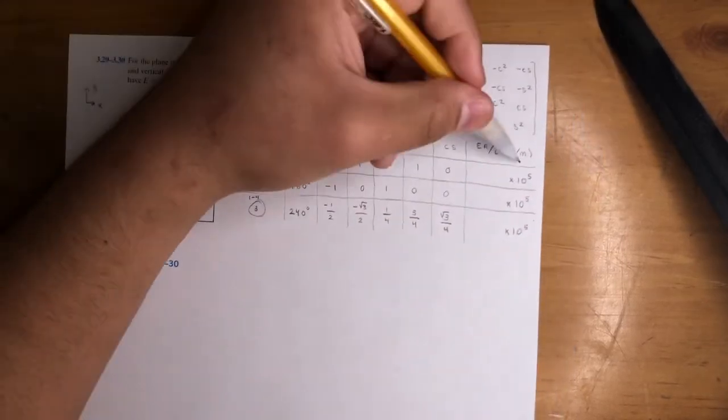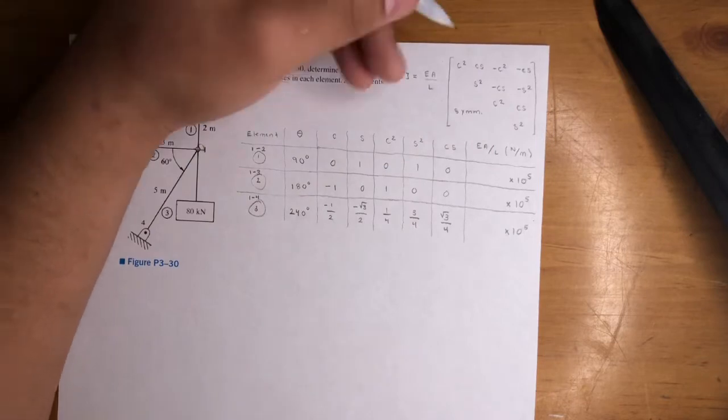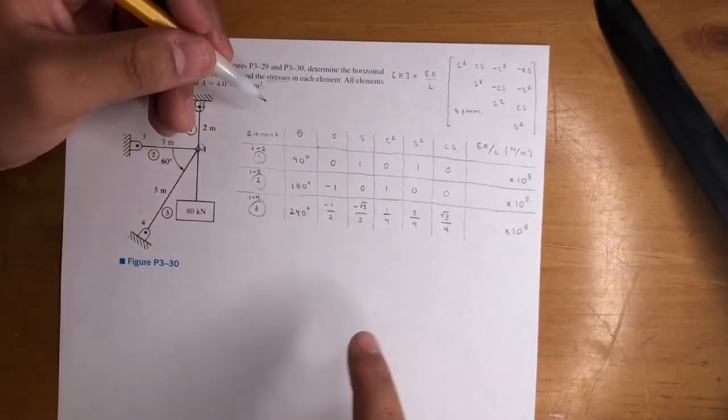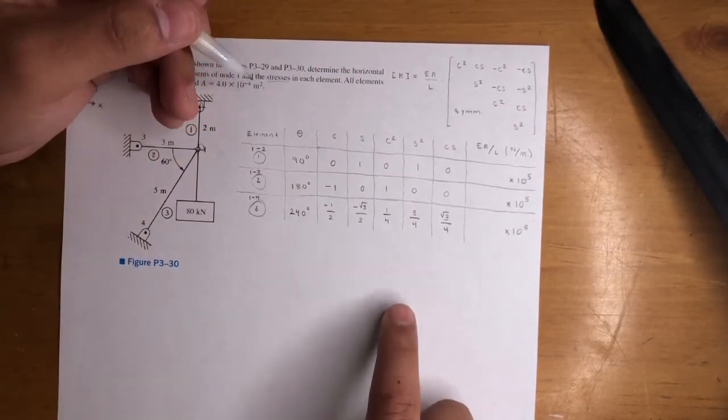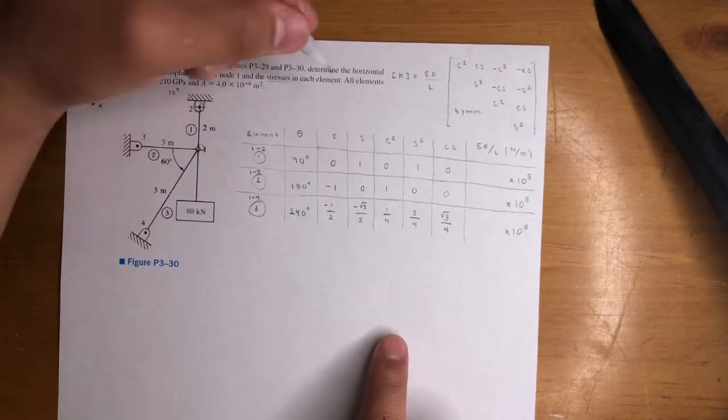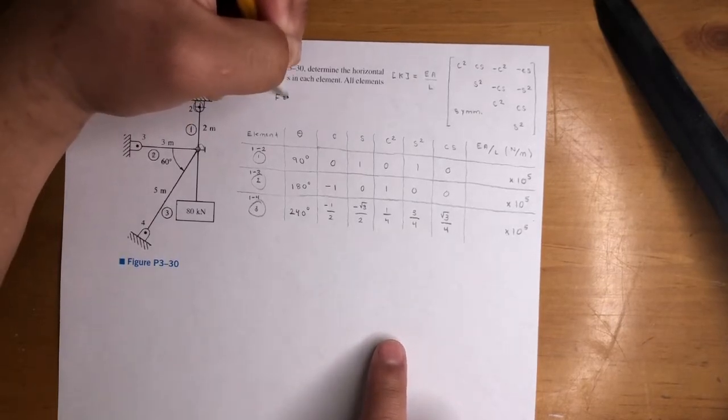And that's all gonna be in newtons per meter. We want newtons per meter because the matrix itself is gonna be in newtons per meter. Then we're gonna multiply it by a displacement vector. You remember force is equal to kx.